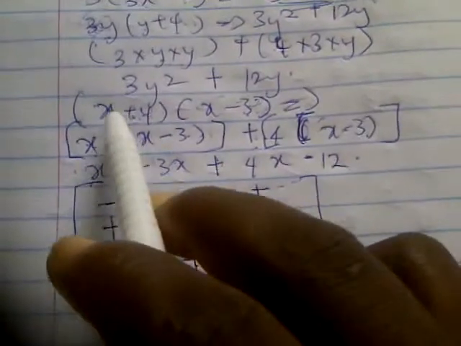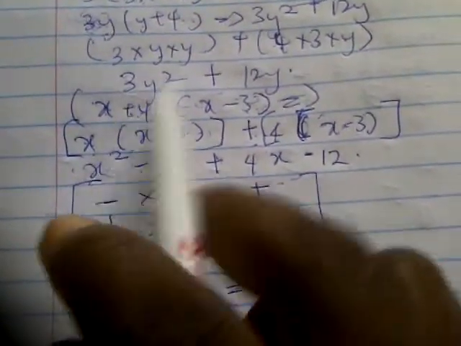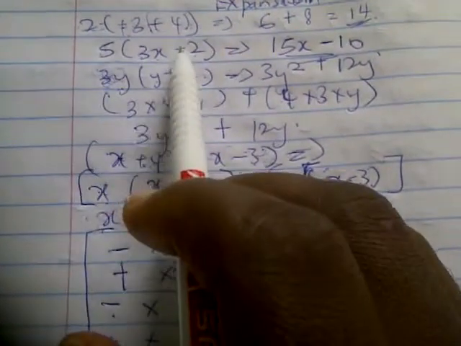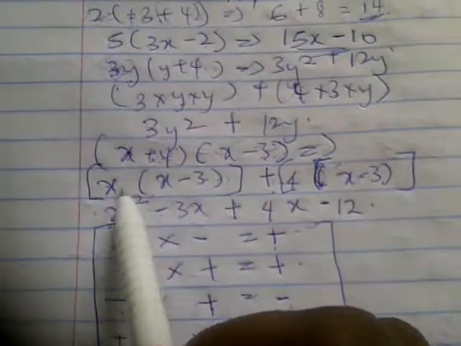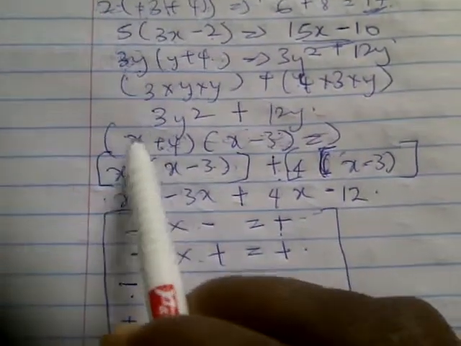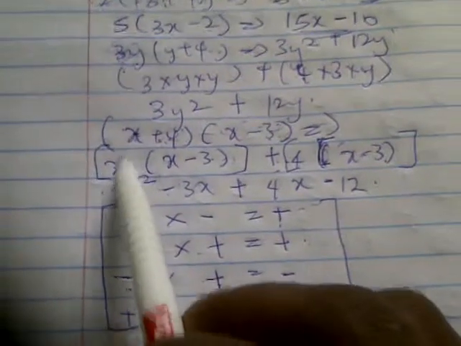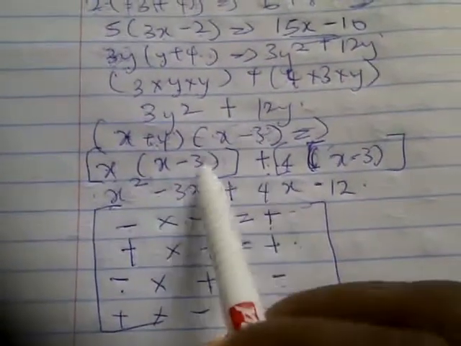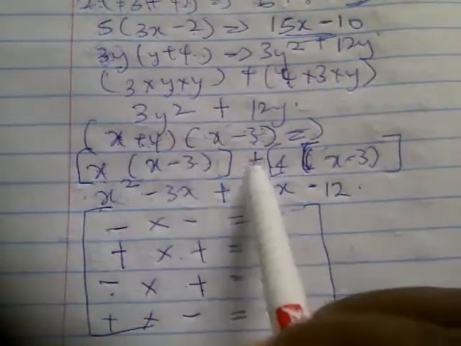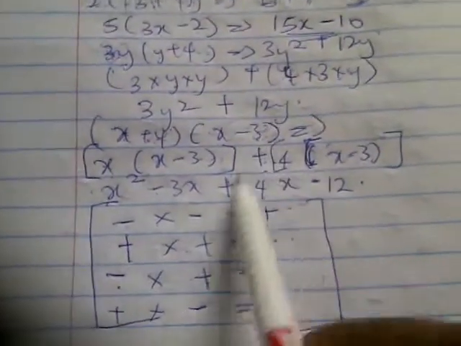And then when you're given a term in a bracket and another one in another bracket, make sure you break it down so that it will look like the easy ones. When you break them down, it makes the work very easy for you. For this one, you break down the first bracket: x into this second bracket, x minus 3, close bracket, plus 4 into this x minus 3.